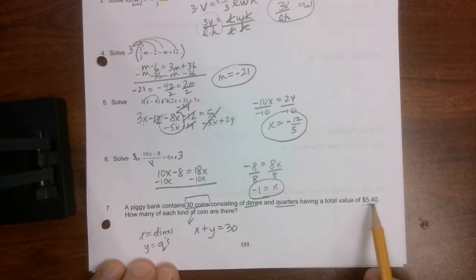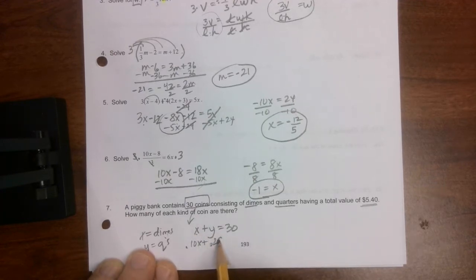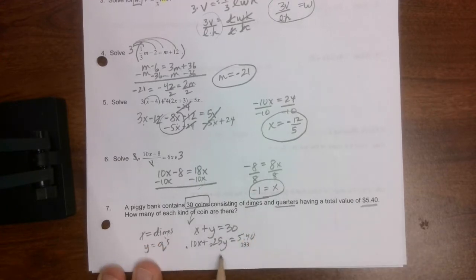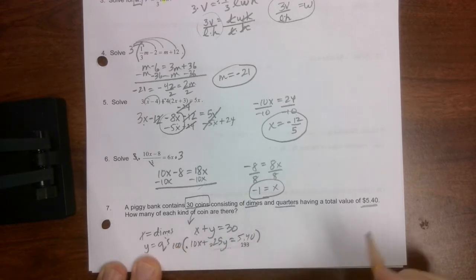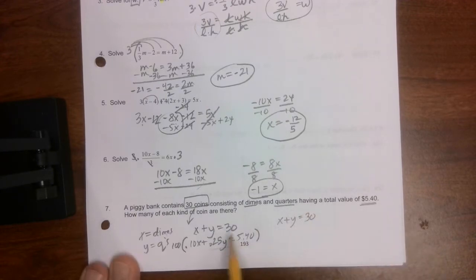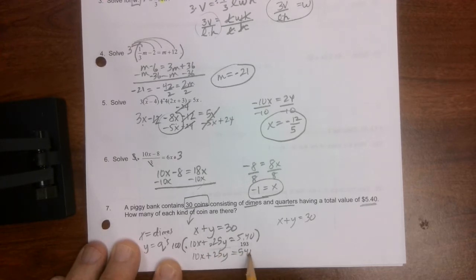And now we're going to talk about the value. So we know that each dime is worth 10 cents. We know that each quarter is worth 25 cents. And we know the total is $5.40. Now, if you're dealing with this, I recommend you get rid of these decimals. You don't have to, but I recommend it. So you can multiply by 100. So I got x plus y equals 30 just from the top row. This one, I'm going to get 10x plus 25y equals 540.